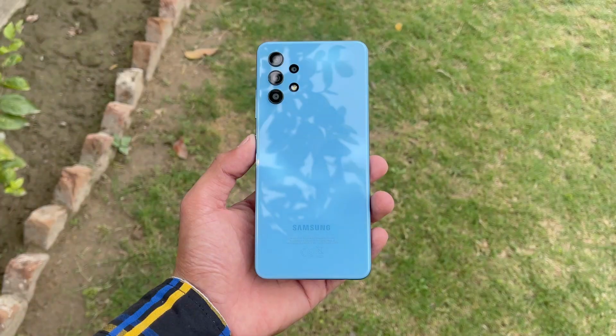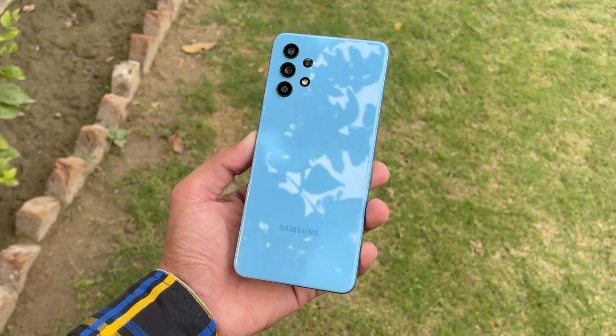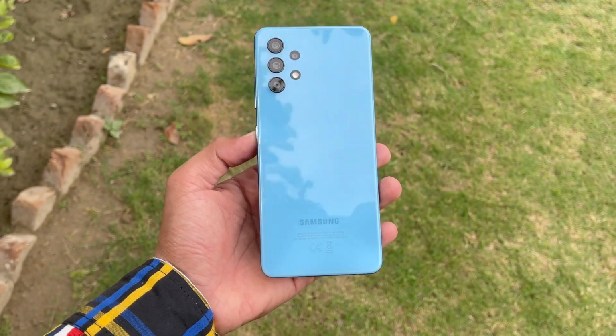I'm just walking around, so now let's run, and you can see again we see a little bit of an issue in low light with the video stabilization as well. And that's about it, and thank you so much for watching this camera test of the Samsung Galaxy A32. Let me know your thoughts in the comment section below.